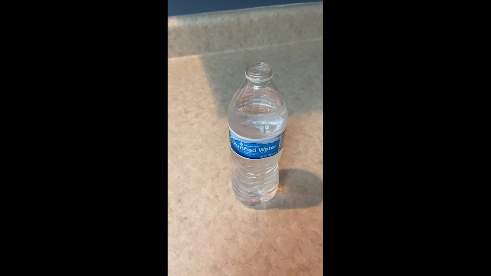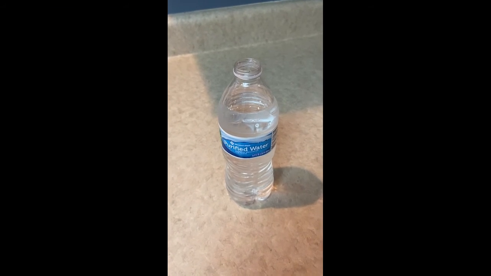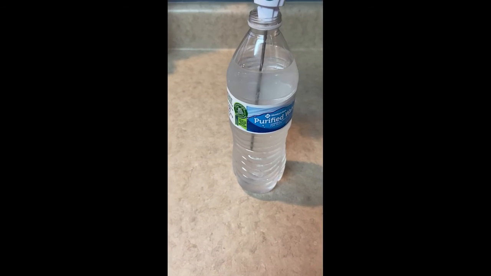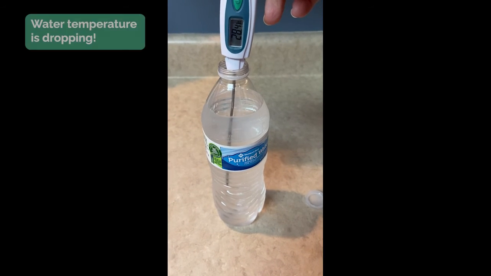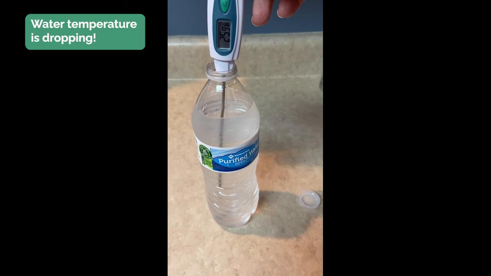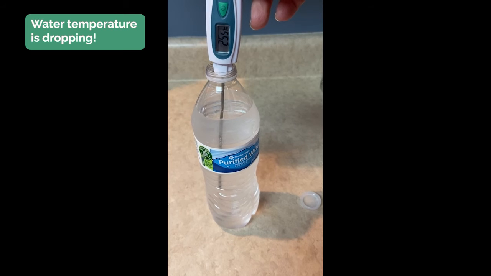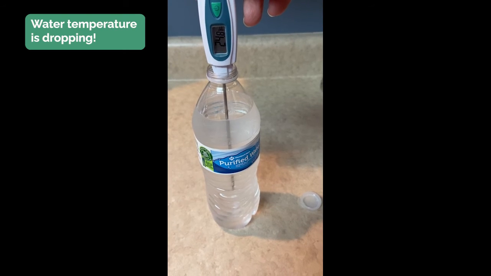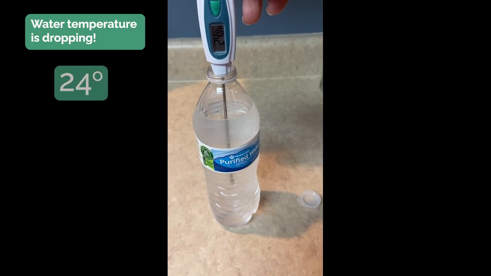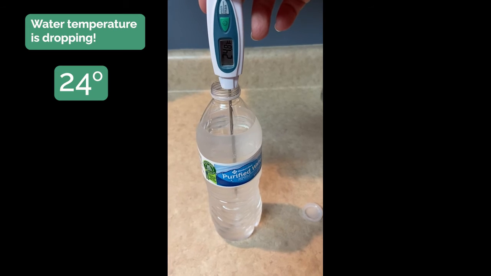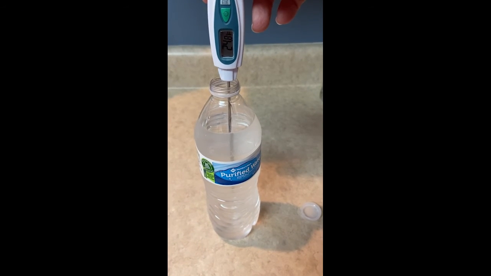Okay, so we're at 33 degrees. So I'm gonna put it in. It's been an hour and 5 minutes. I'm gonna do 10 more minutes and see. I'll keep you posted. Okay guys, let's do another update here. See where we're at. All right, 24 degrees. So getting there. Do 10 more minutes and see.